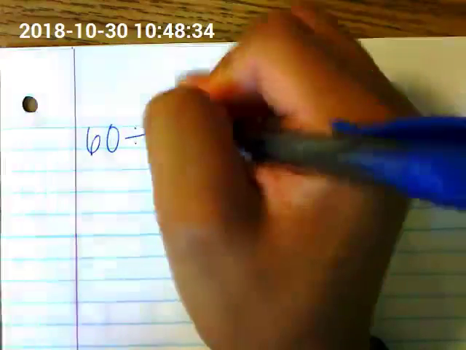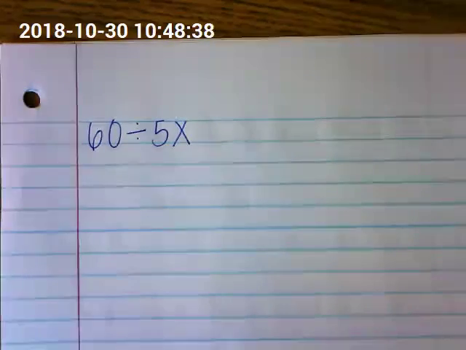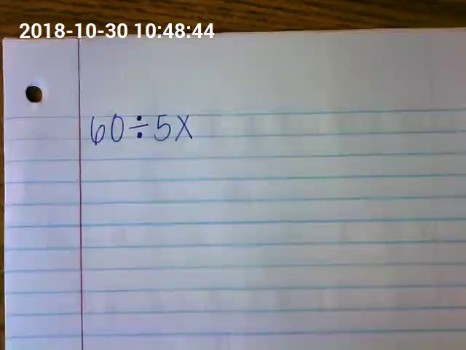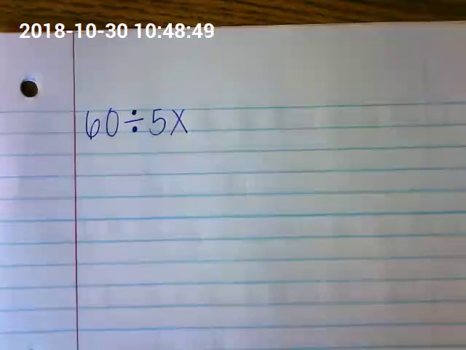60 divided by 5x. Divided by 5x. So write this expression as a phrase.